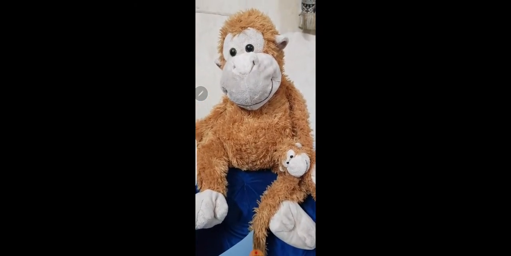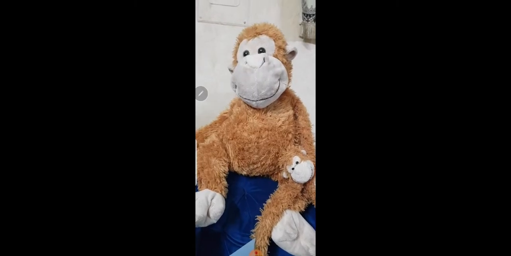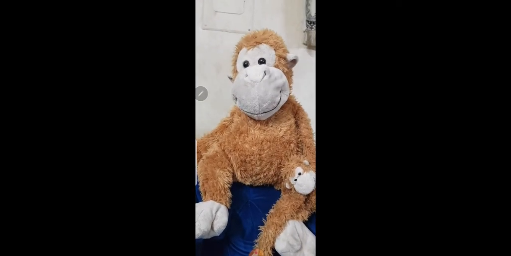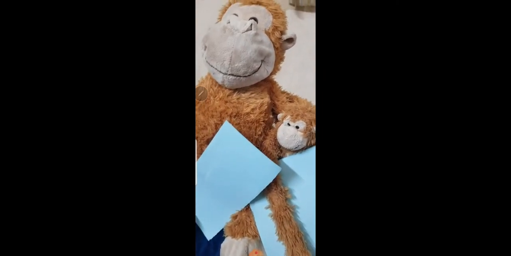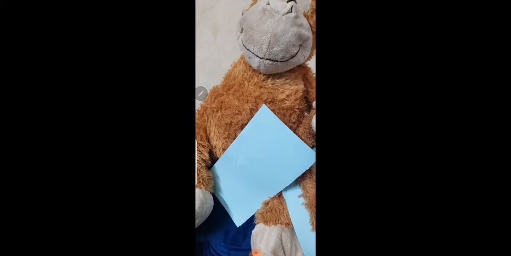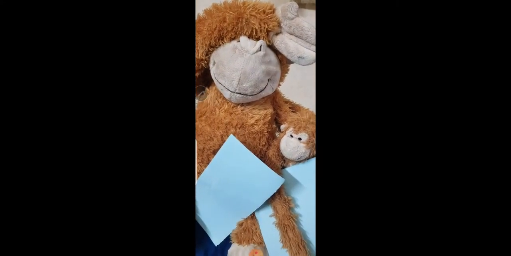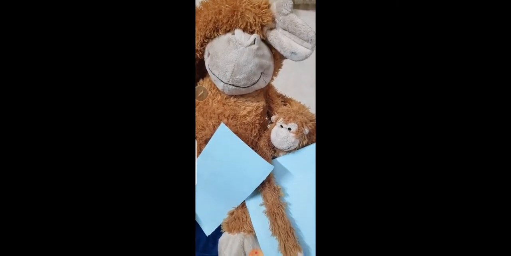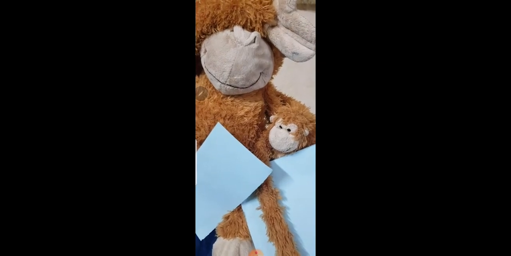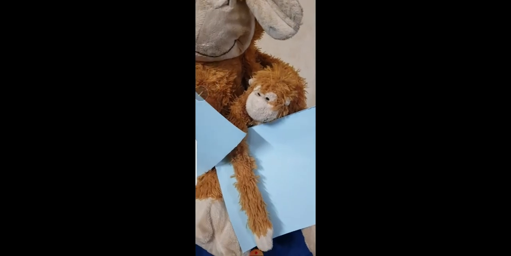What will we do to share this bar of chocolate? What do you think? Yes, we need to cut it. Now I cut it into two parts. Mr. Monkey takes the little one and his little baby takes the big one. What do you think now? Oh, Mr. Monkey is sad. Why do you think he's sad? Yes, because he took the small part and his little baby took the big one.